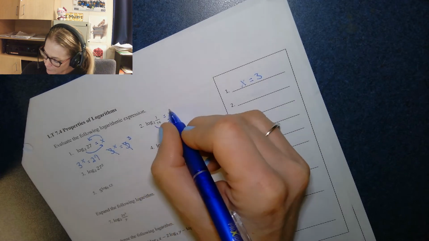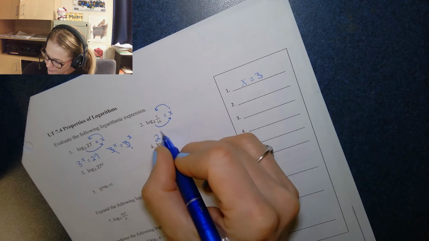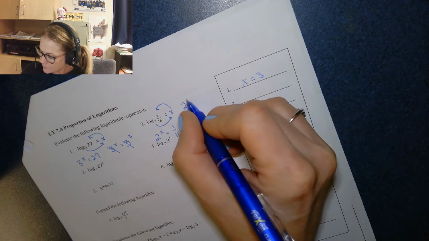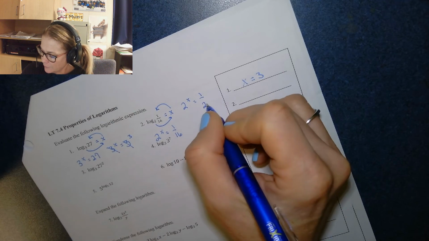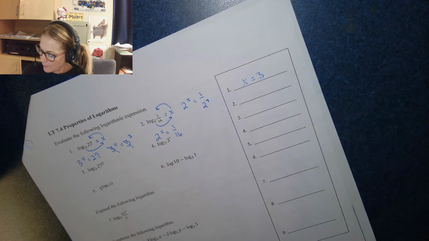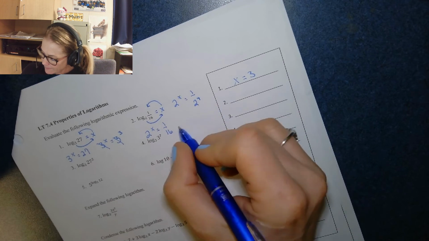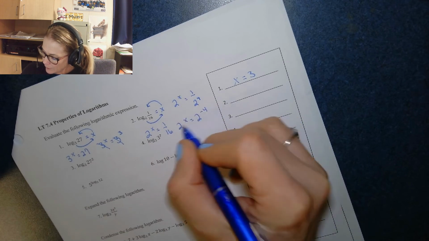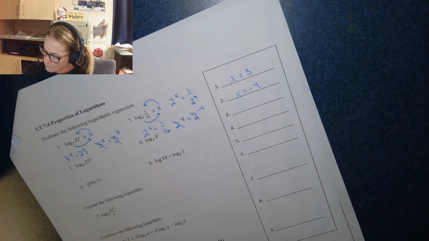2 to the what power is 1 over 16? 2 to the x is 1 over 16. Well, 2 times 2 times 2 times 2 is 16. And there you go. X is equal to -4.